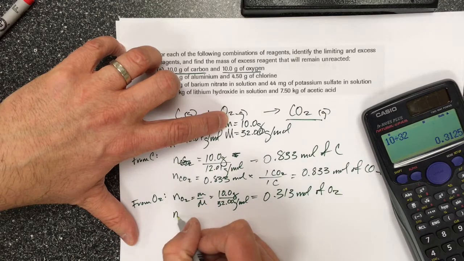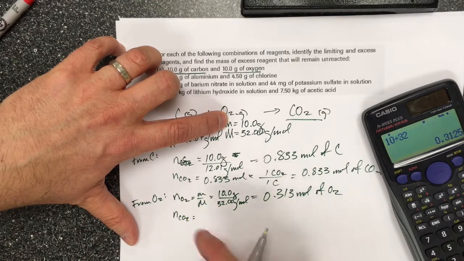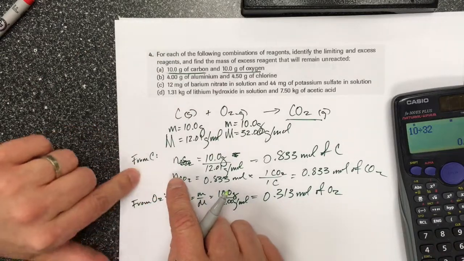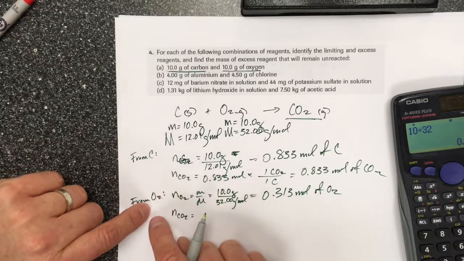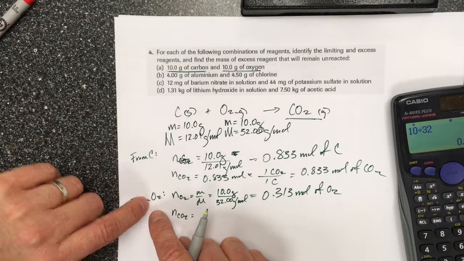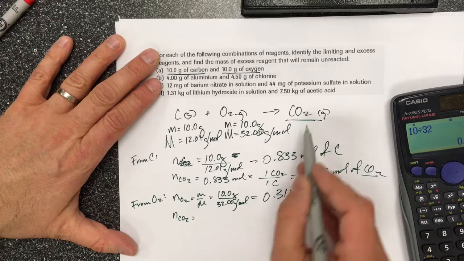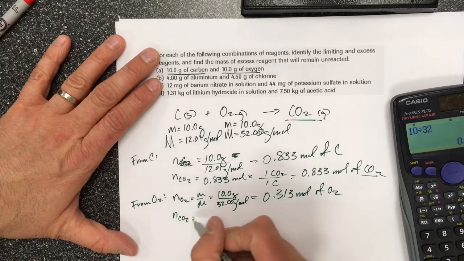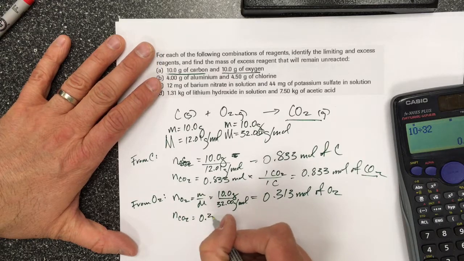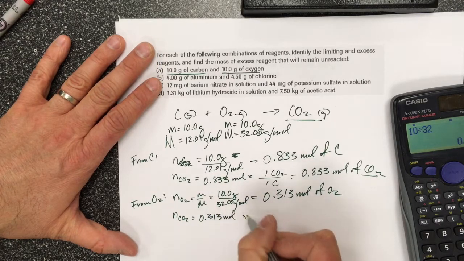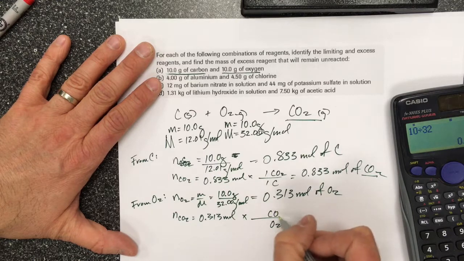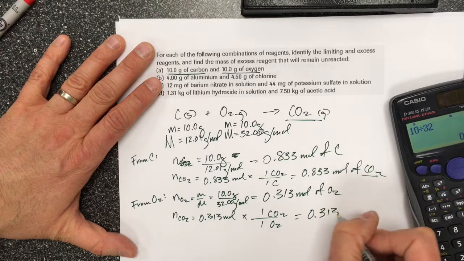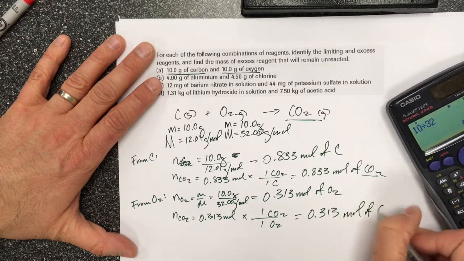From the oxygen, you can calculate the number of moles of carbon dioxide being made. Now, some people are going to think, well, we've already calculated that. Well, we've calculated that if all the carbon reacts, but we don't know if it does or not. So we have to calculate the amount of the carbon dioxide, the product, using both chemical amounts of reactants. So if 0.313 mole of oxygen reacts, O2 goes in the bottom, CO2 goes in the top, it's a 1-to-1 ratio, then you would make 0.313 mole of CO2.